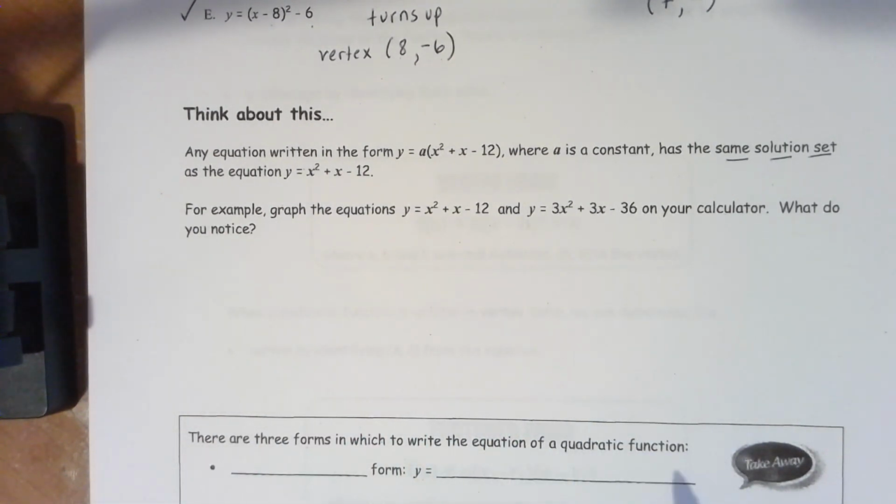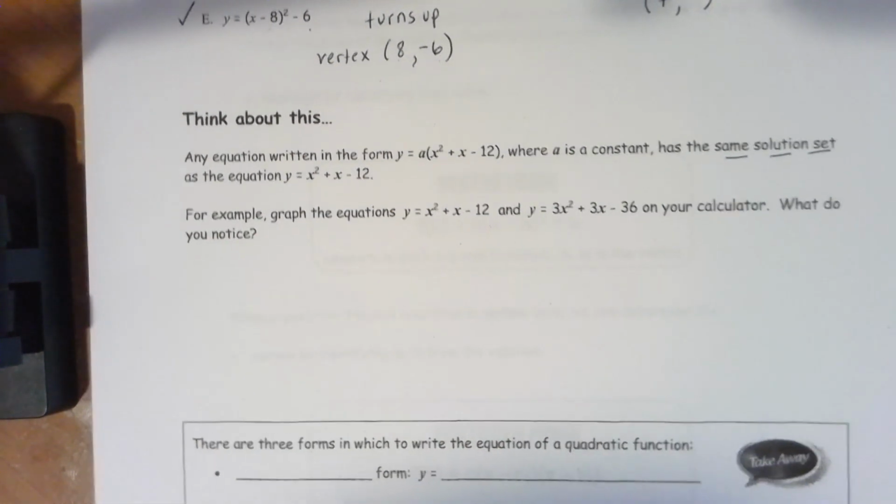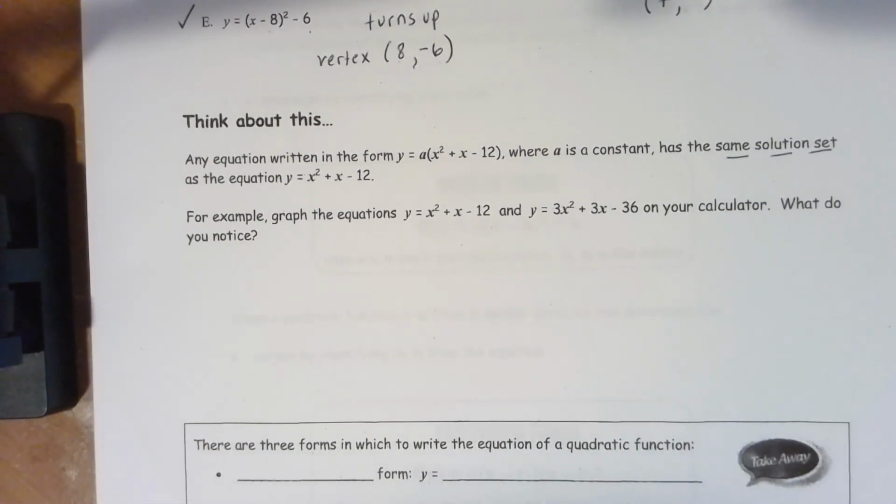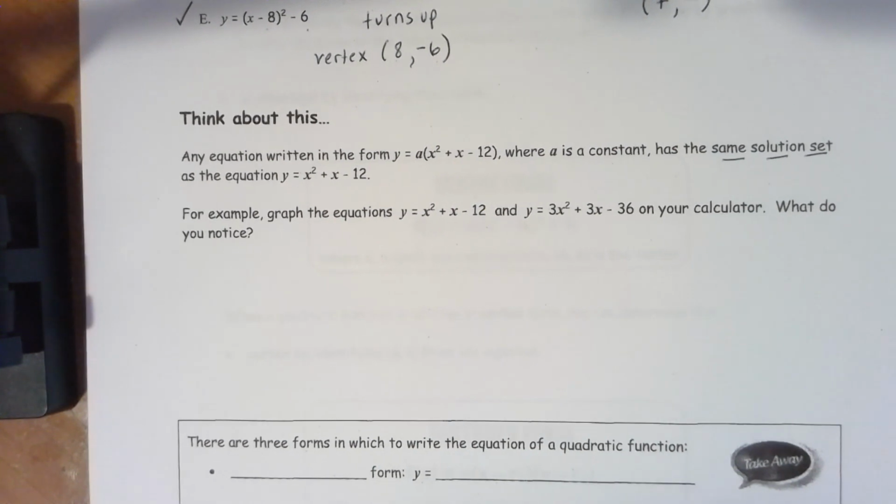So you're going to go to y equals and you're going to put both of them into your calculator. Then I want you to look at the graphs. What do you notice? So pause the video to do that. And when you're ready with some ideas, what do you notice that might be the same? What do you notice is different? Come back to this.